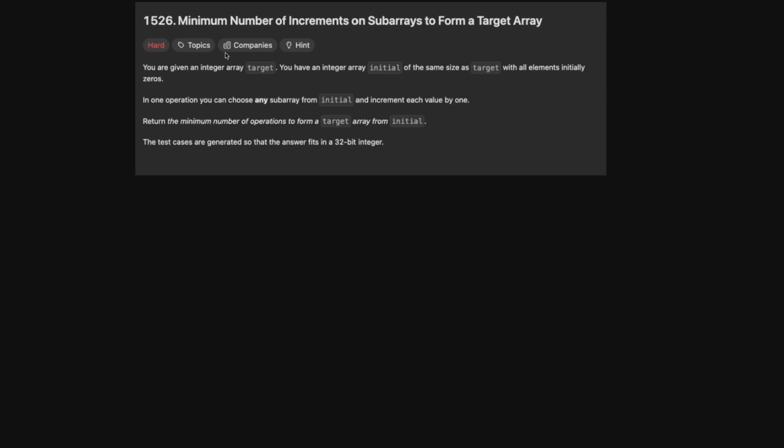All right, let's look at a very basic example to get a grip on this problem. So let's think about if we have a target array of 1, 2, 3. Obviously, we know that our initial array is given to us in the same length as our target, except all the elements are 0.